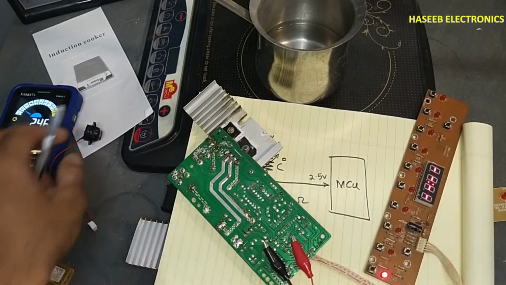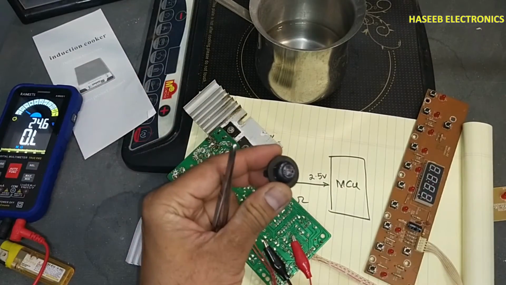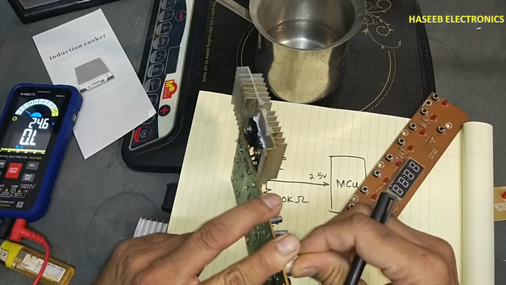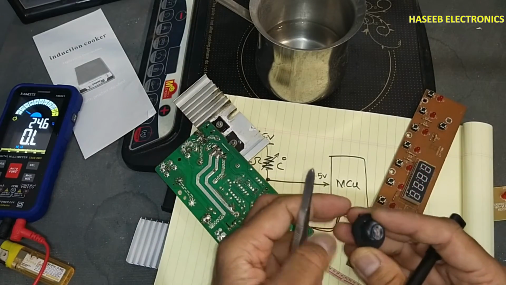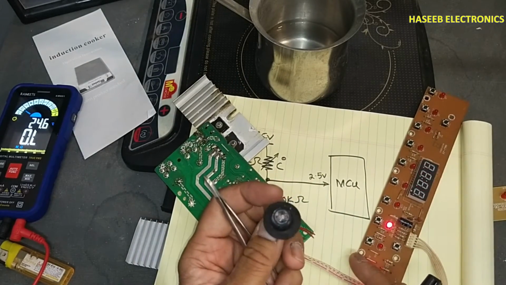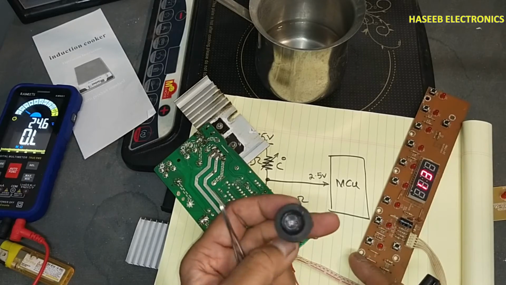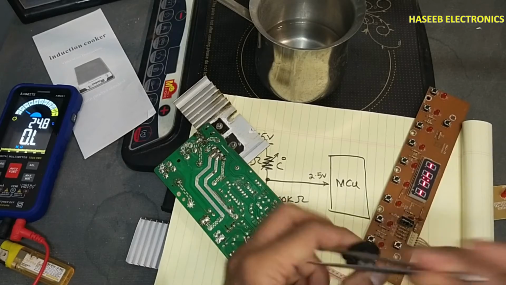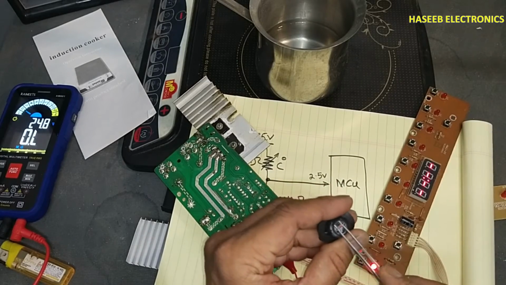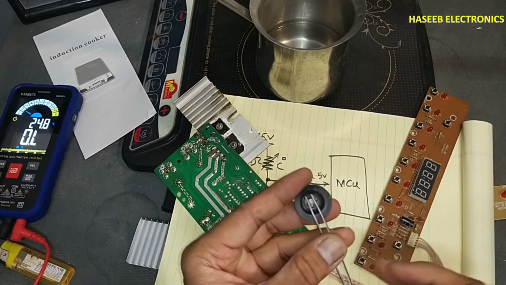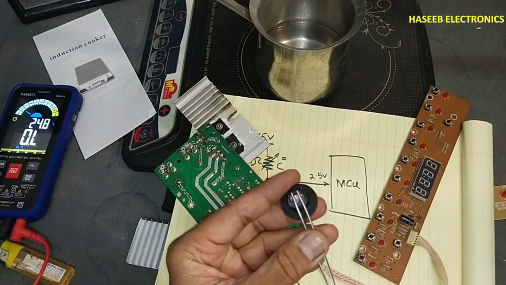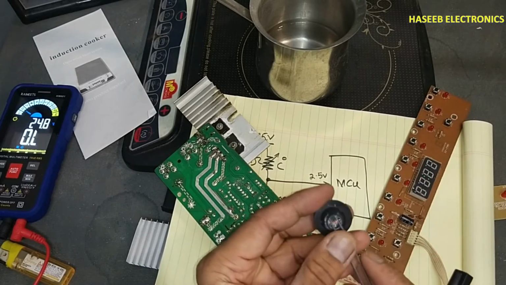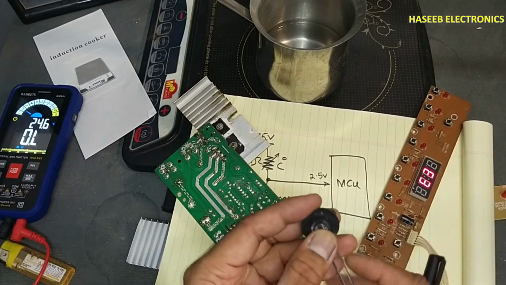This is E3 error due to this sensor. Normally it is showing E0, E1 error because this time the induction plate is not connected. But if this sensor is short circuited or damaged, it will directly go to E3 error. That means the top surface temperature sensor is bad.